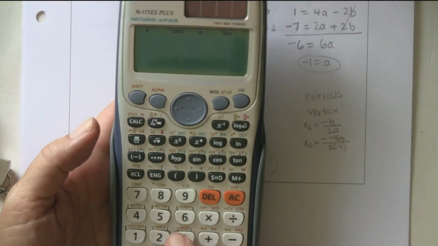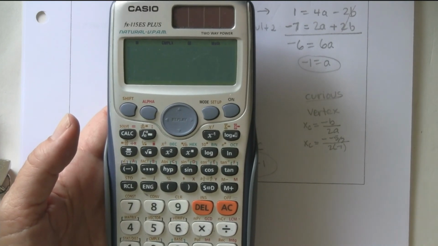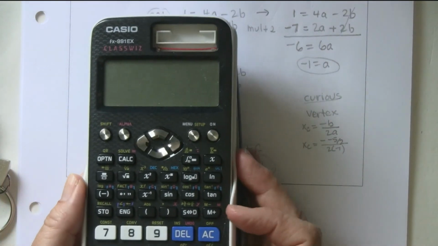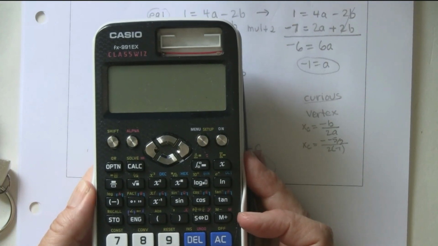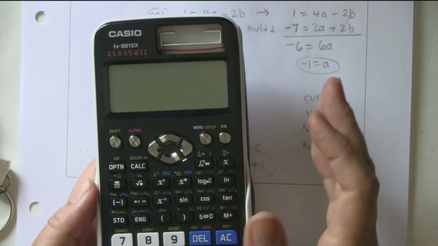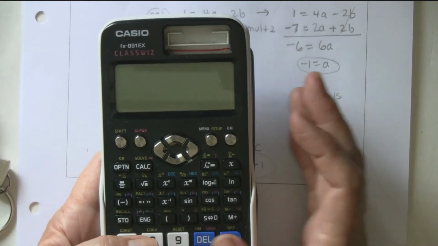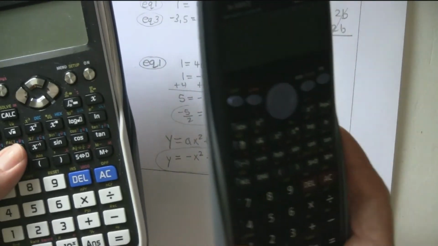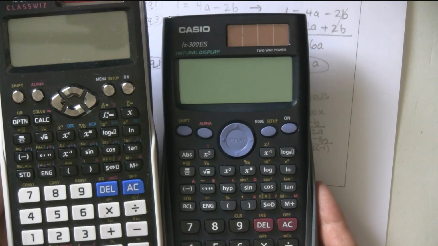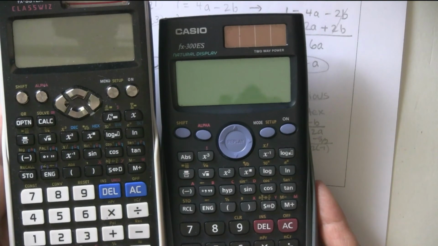And so here's my favorite calculator, the FX115. I love this calculator, the Casio. I also love this calculator here, the Casio FX991. These calculators are about the same price, and you can get them at places like Target and Walmart and Office Max. I also have this calculator, the Casio 300, and it doesn't have some buttons I wish it had, and it's a little bit cheaper, but it's a great calculator as well.